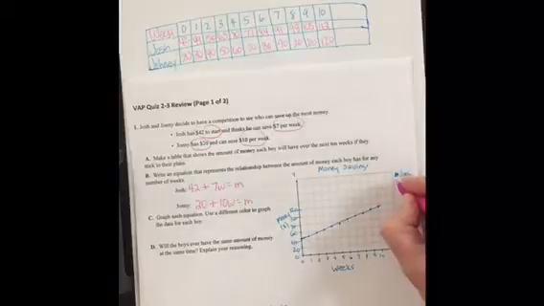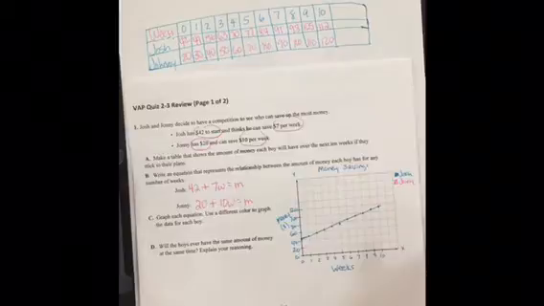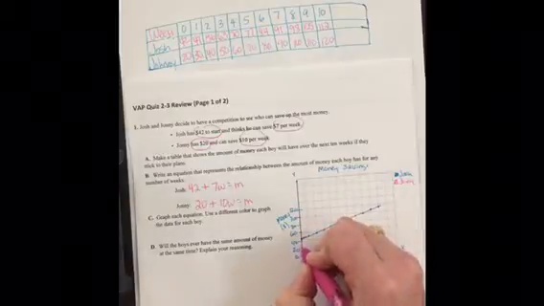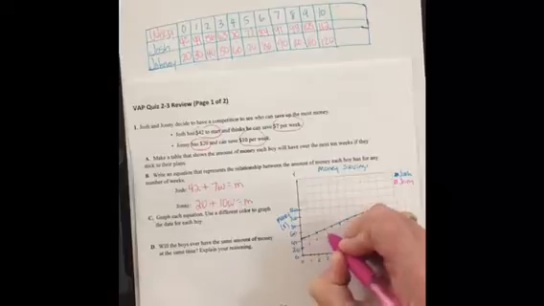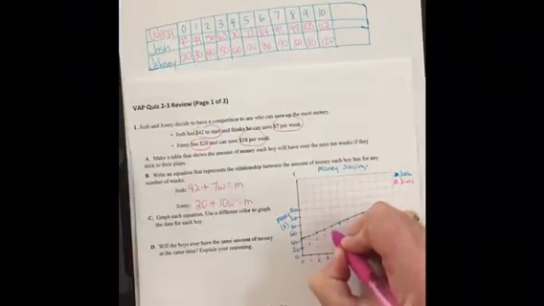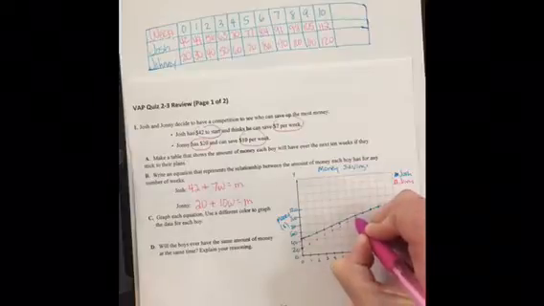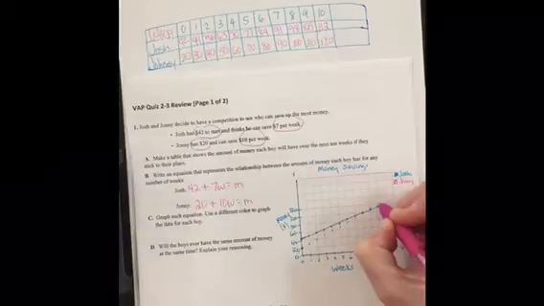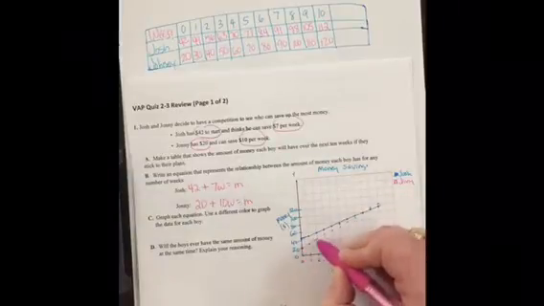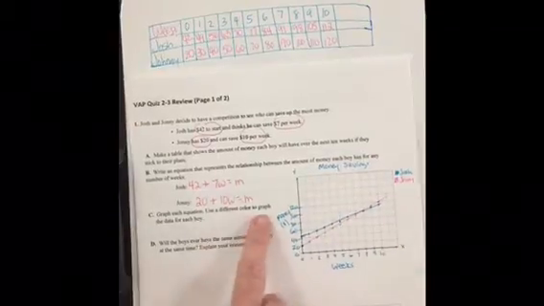Over here, I'm going to say that the pink is Johnny. Johnny starts out with 20, and then goes to 30, 40, 50, 60, 70, 80, 90, 100, 110, 120. All right, so I've done this.